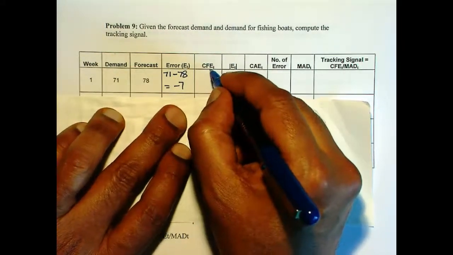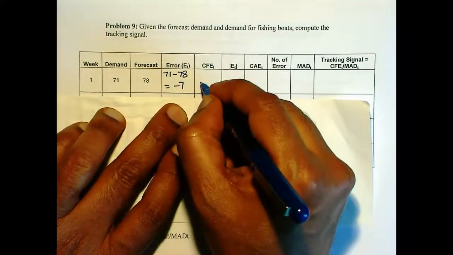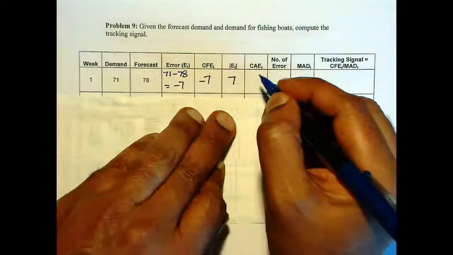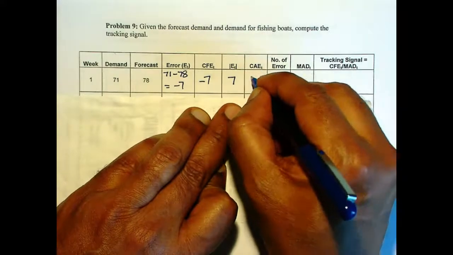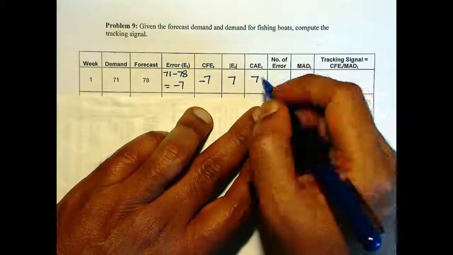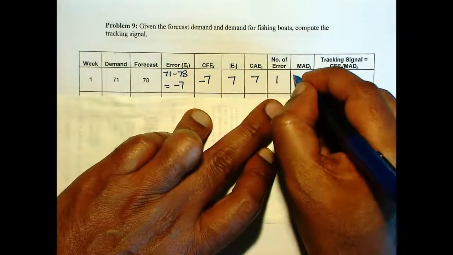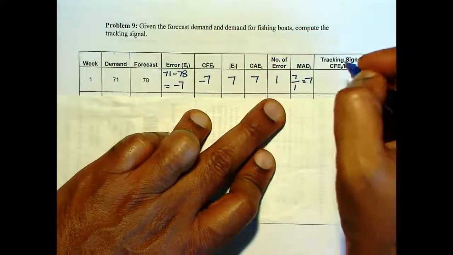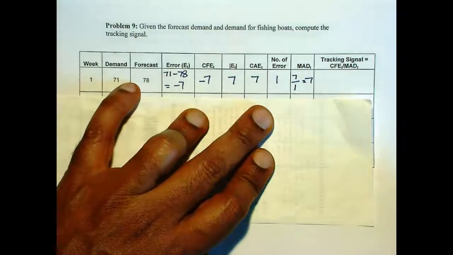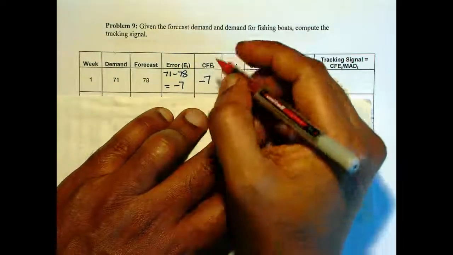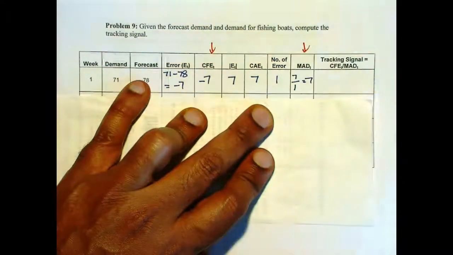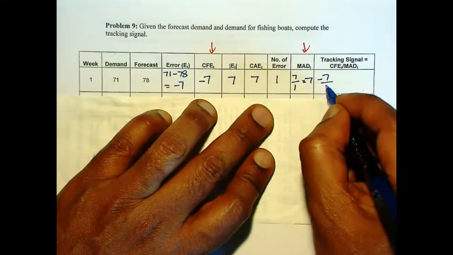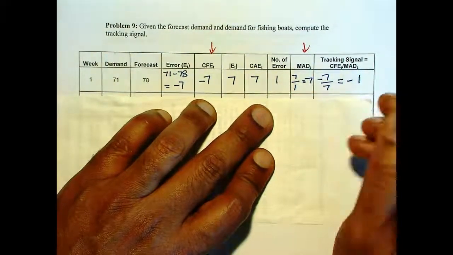CFE is cumulative forecast error. We are just starting out, so cumulative forecast error is minus 7. The absolute error is 7. And cumulative absolute error, again we are starting out, so it's 7. Now we have only one error in that sum, so our MAD is 7 over 1, equal to 7. Now tracking signal is a ratio between CFE and MAD, so that will be minus 7 over 7, equal to minus 1.